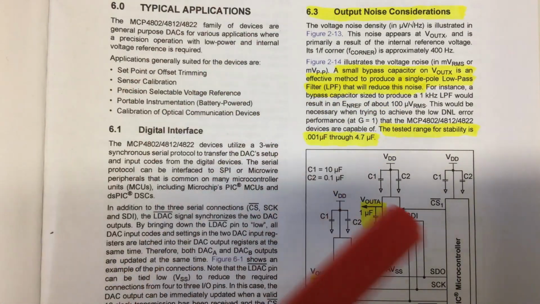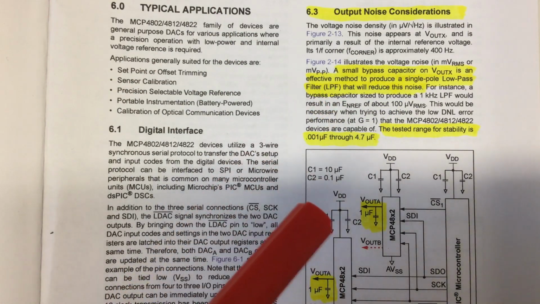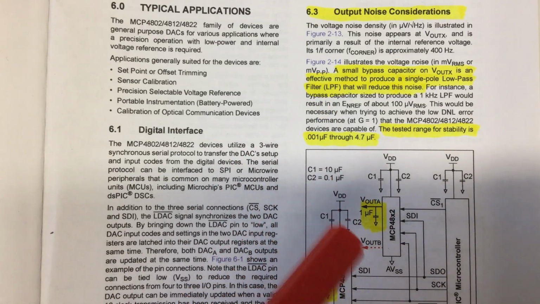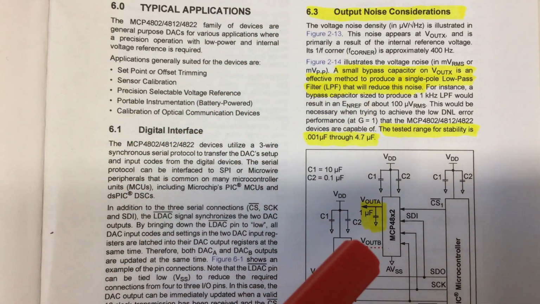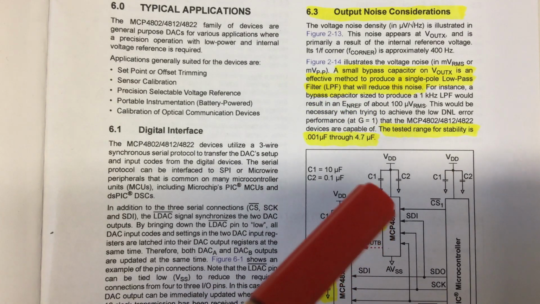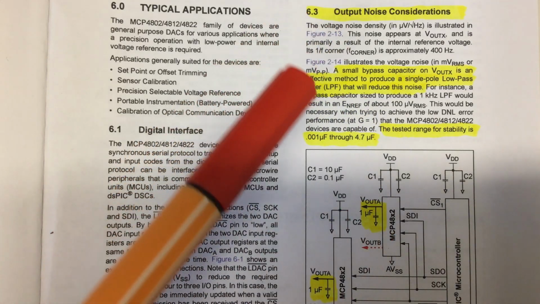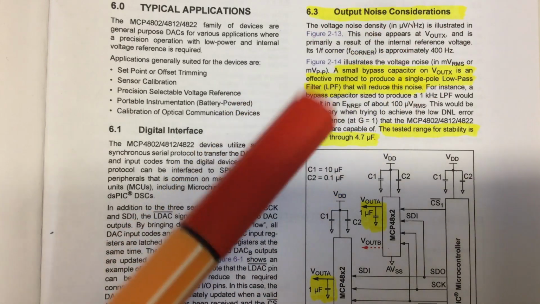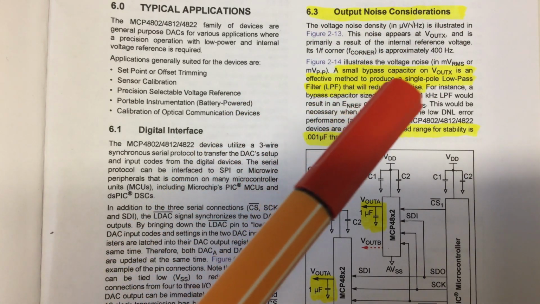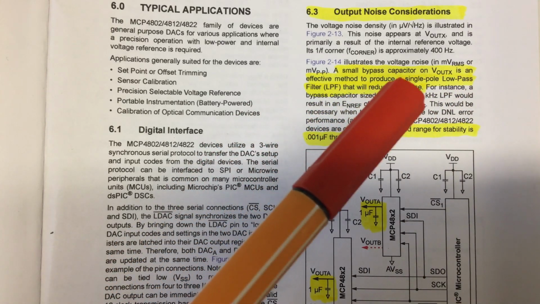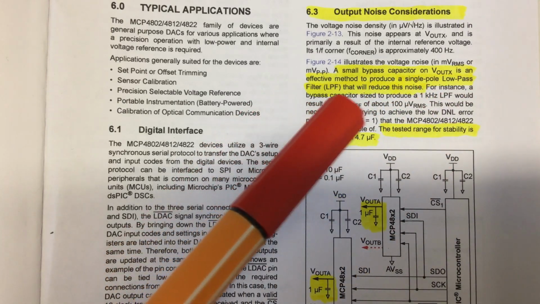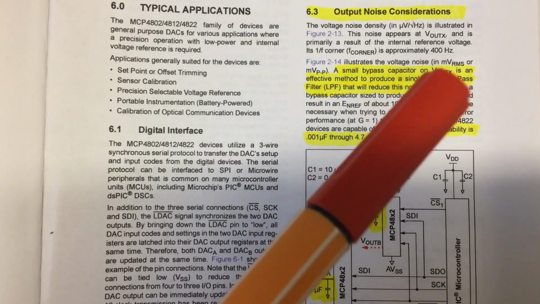Another thing I completely omitted thus far is output filter capacitors, like you see here in the typical application. And there's even a chapter 6.3 in the datasheet, at least for the MCP48X types, where it clearly states under output noise consideration, a small bypass capacitor on Vout-X is an effective method to produce a single pole low-pass filter that will reduce this noise.